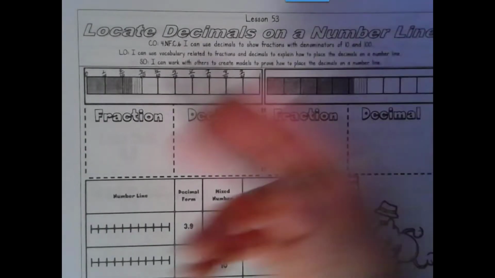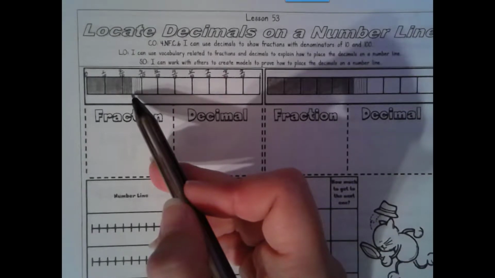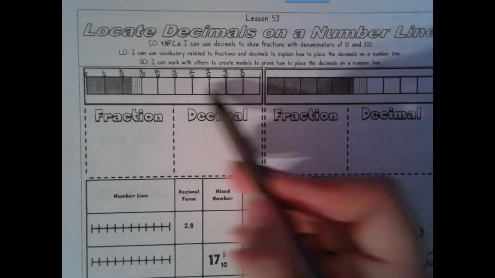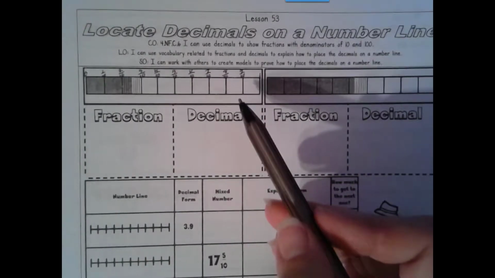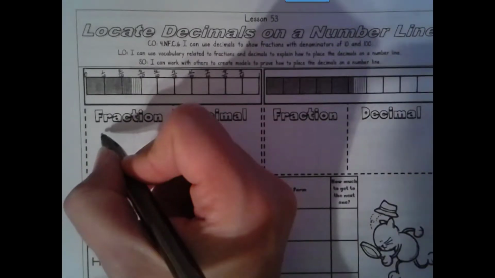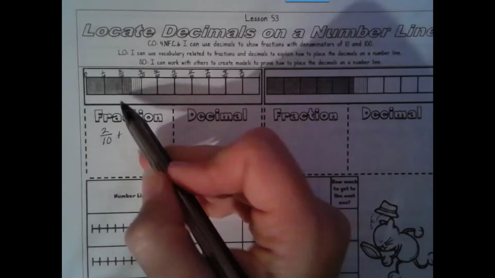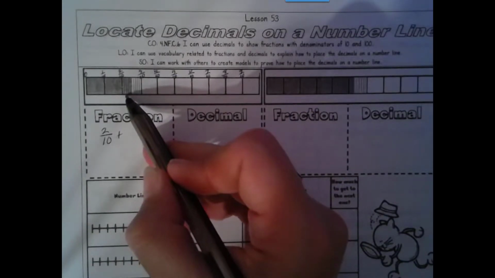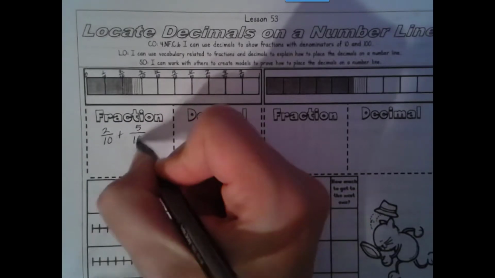Well, each tenth could then be cut into 10 more pieces to make hundredths. So what we have represented here in this bar, which we could also look at as a number line, is we have 2/10, and we have 1, 2, 3, 4, 5 hundredths.